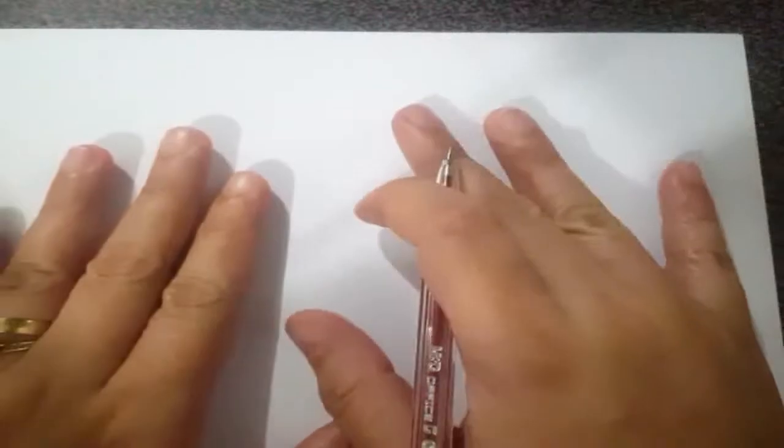Hi, welcome back. So this time we'll do the vector addition using what we call the graphical method.